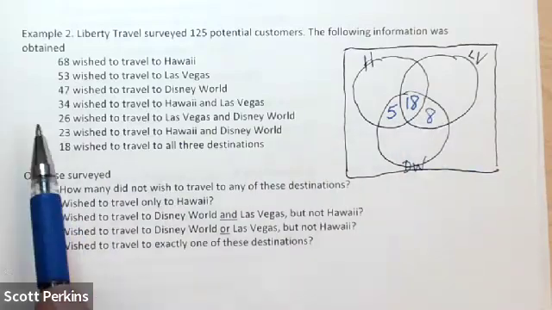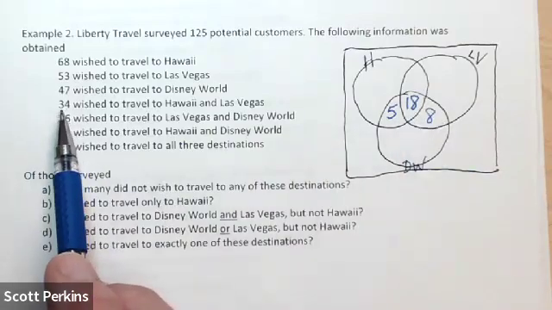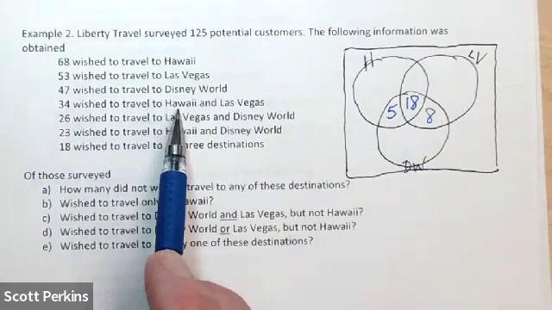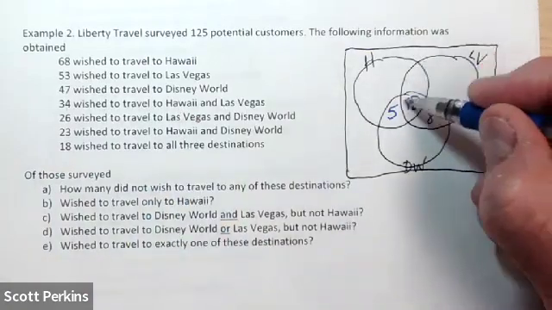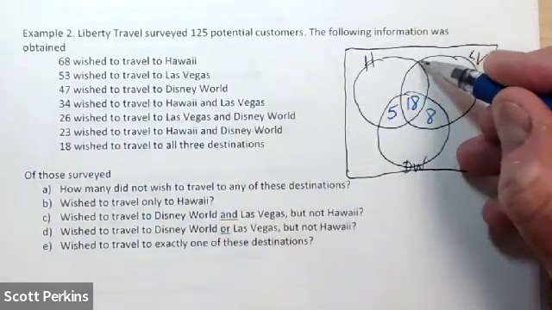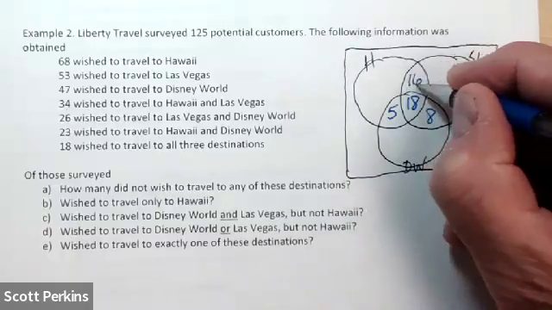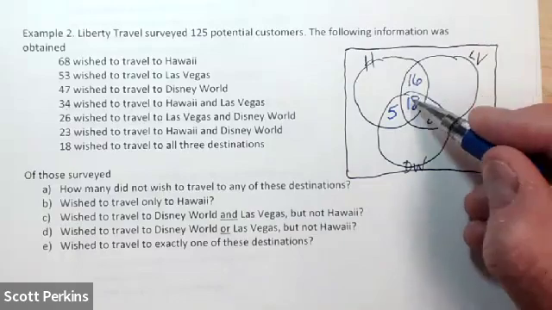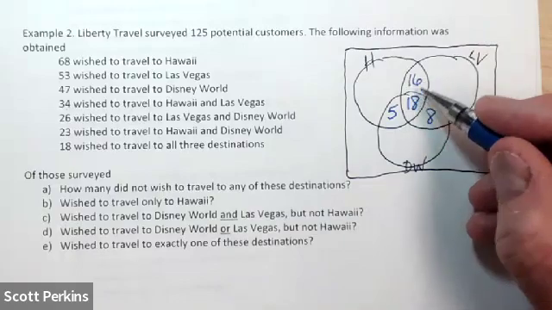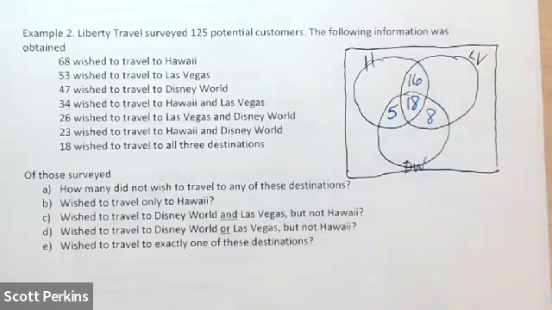You got it. Perfect. Don't be sorry. There are 34 that wanted to go to Hawaii and Vegas. Here's the Hawaii and Vegas football, whatever you want to call it. There are already 18 people in there, so that leaves 16. 16 and 18, that joins up to have 34 people in that overlap between the Hawaii and Las Vegas circle.